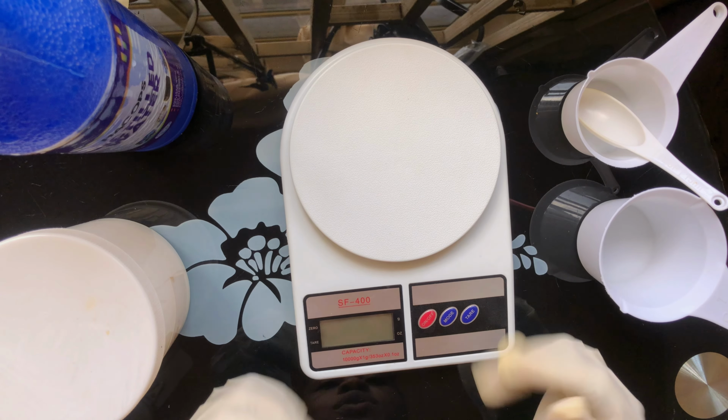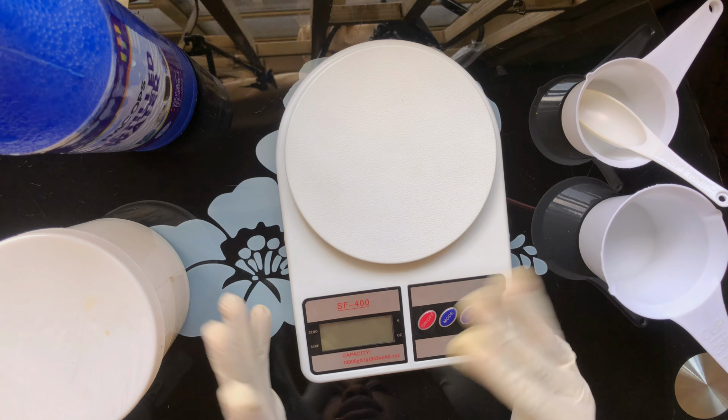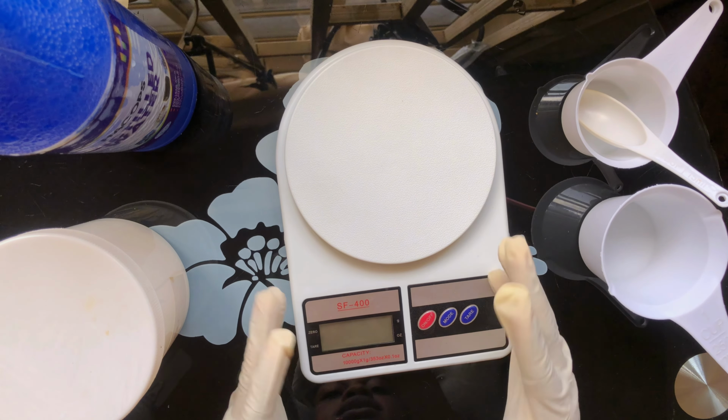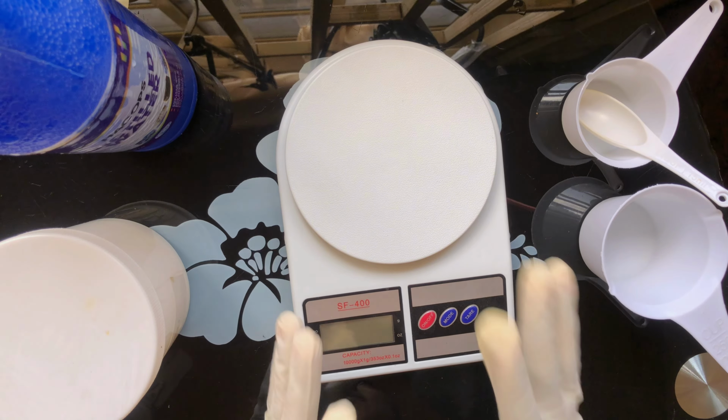In today's module, we are going to make the two types of adjusting solution. That is the pH adjusting solution to either increase or decrease the pH level of your final formulation.